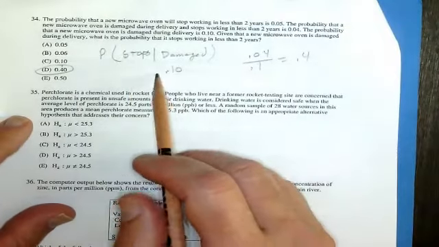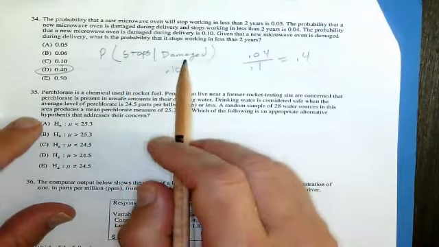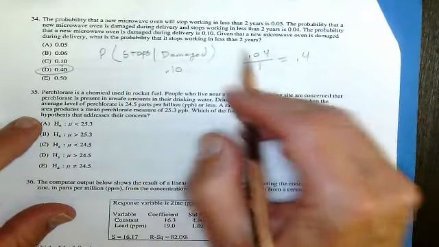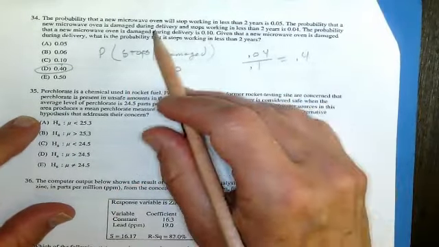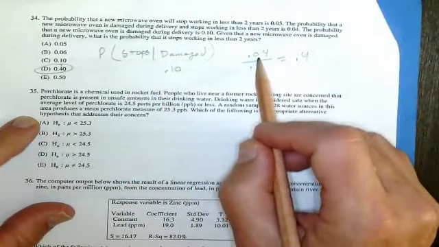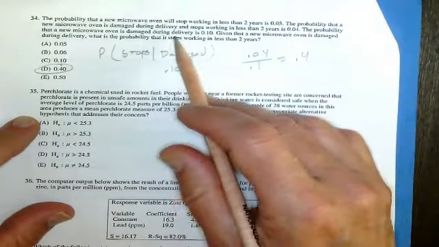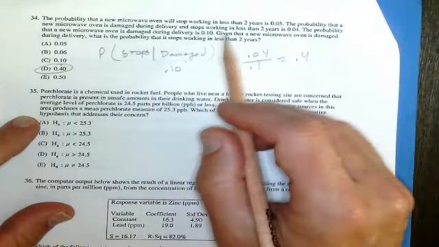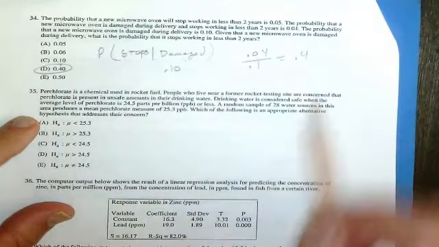Okay, one more time. Probability it stops, given that it's damaged, is the probability delivery and stops working is 0.04, divided by the probability that it was damaged, which is 0.1, that's 0.4. Okay, 35.